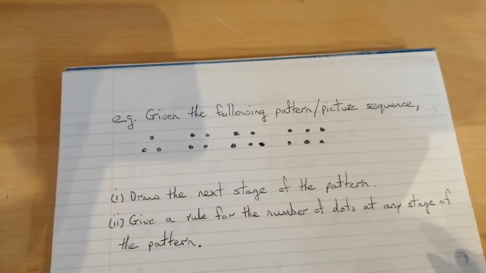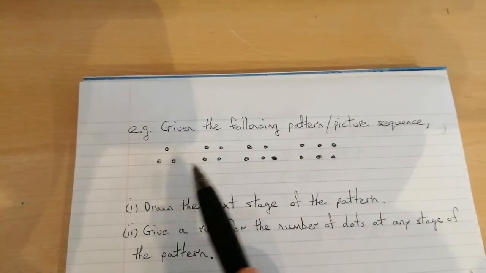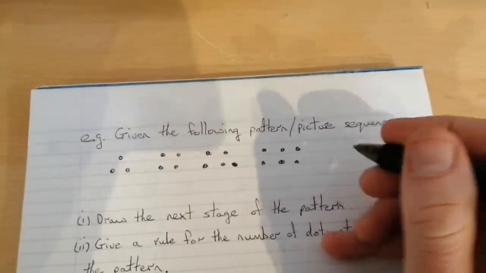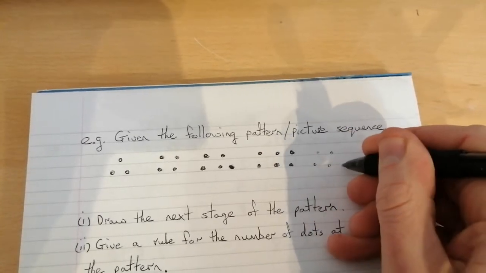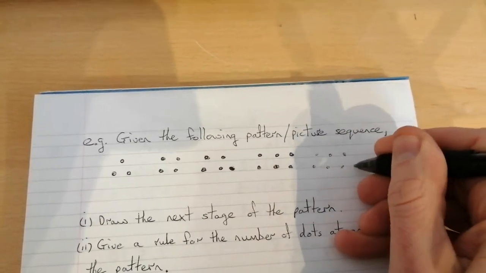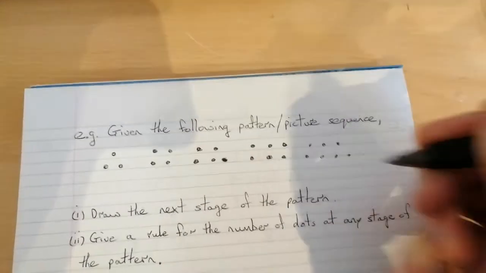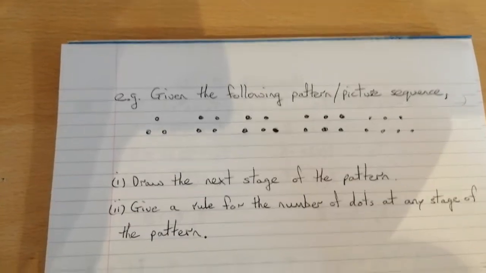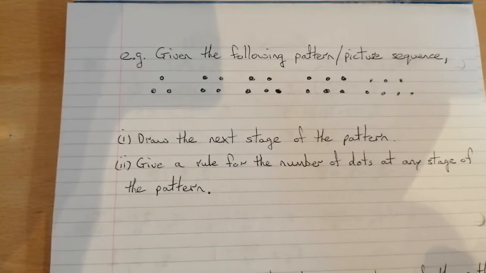Okay, then from that they're asking you to draw the next stage of the pattern. And I think from what I've said already, you could nearly guess: 3 dots, 4 dots, 5 dots, 6 dots. It's just going to be 7 dots, isn't it? So we'll put in 1, 2, 3, 4, 5, 6, and 7 dots. Okay, that's the first part, so fairly straightforward. The next part then is give a rule for the number of dots at any stage of the pattern.